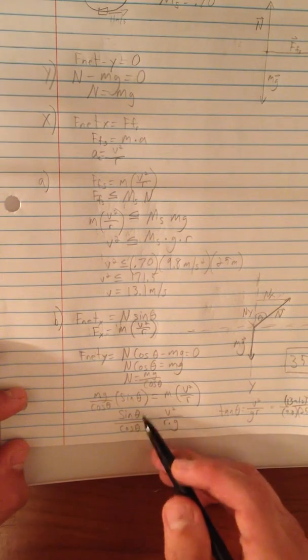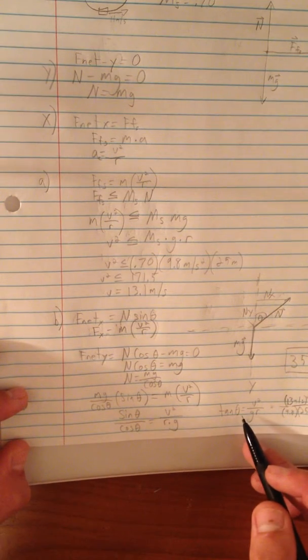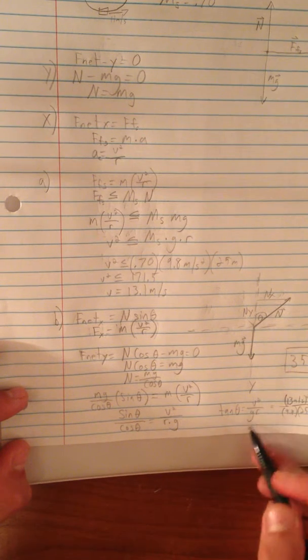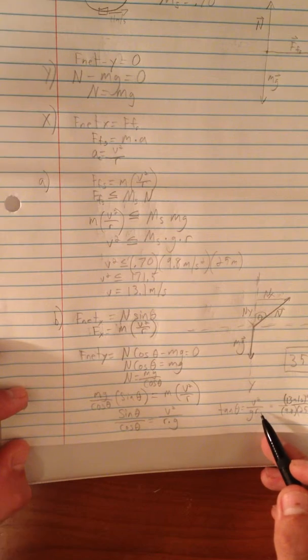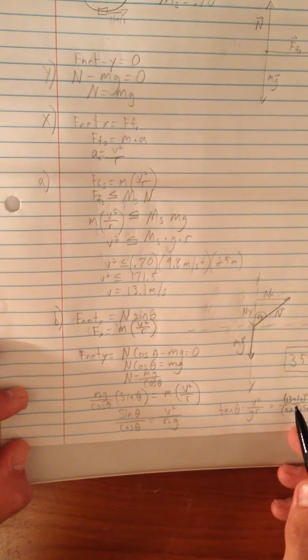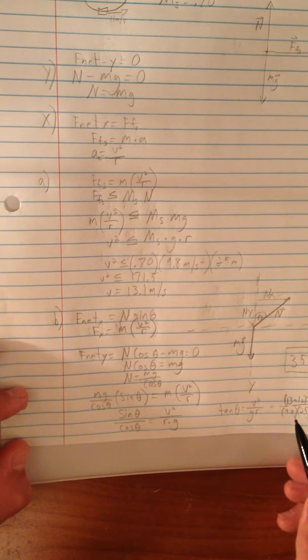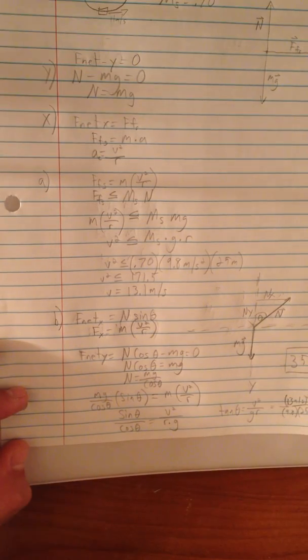Now we know that sine theta over cosine theta equals tan theta. So we know that tan theta equals the velocity squared over g times r, which are gravitational acceleration and our radius. And we just plug in these numbers, and we get 13 meters per second squared over 9.8 times 25 meters, and we end up with 35 degrees for theta as the safe angle to travel.